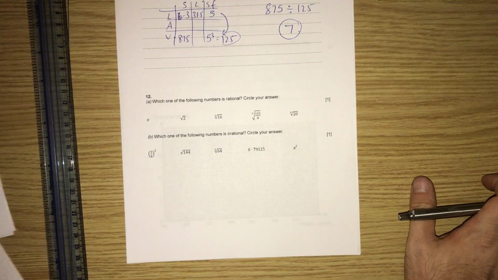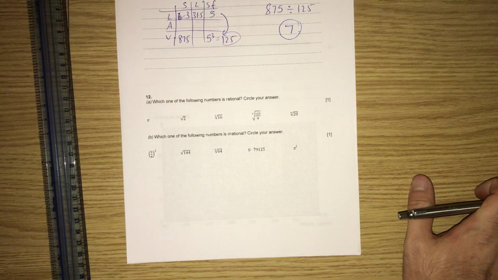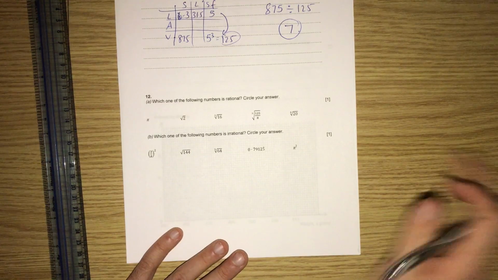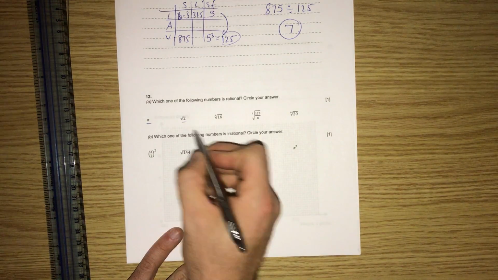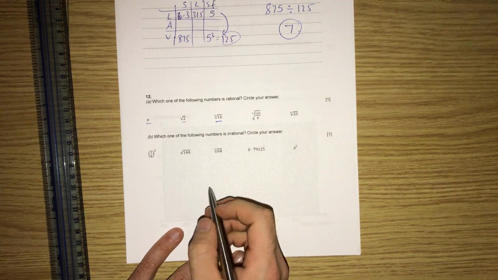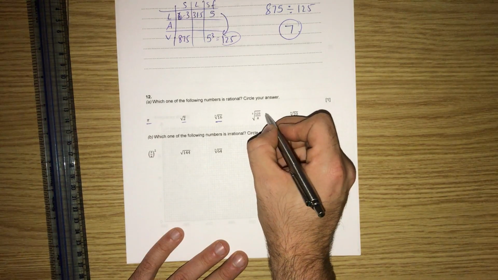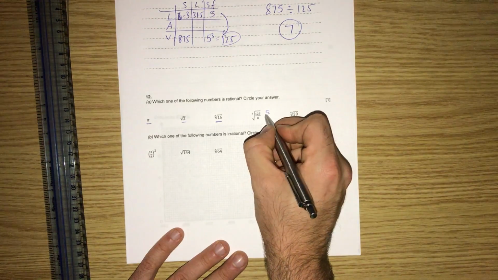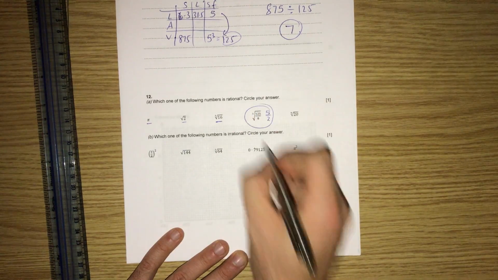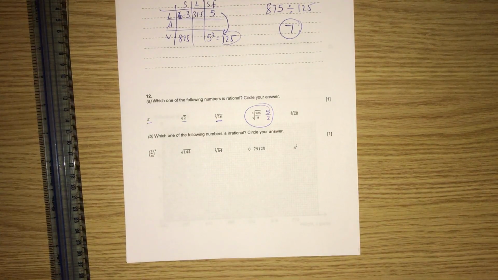Which of these numbers is rational? A rational number is a number that can be written as a fraction. Of all of these, pi cannot be, root 2 is never ending, the cube root of 16 would be never ending, the cube root of 125 over 8 we can work out because the cube root of 125 is 5 and the cube root of 8 is 2. This can be written as a fraction, 5 over 2, so therefore it's a rational number.